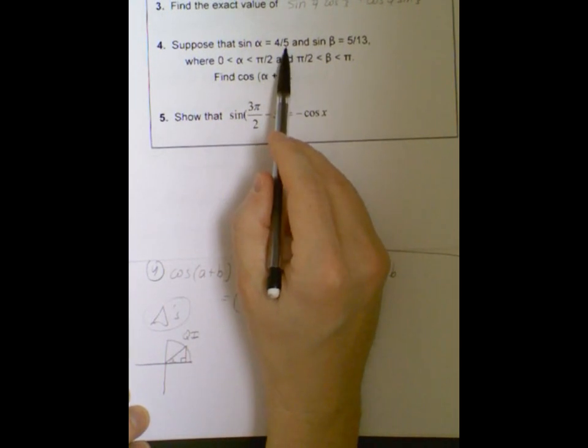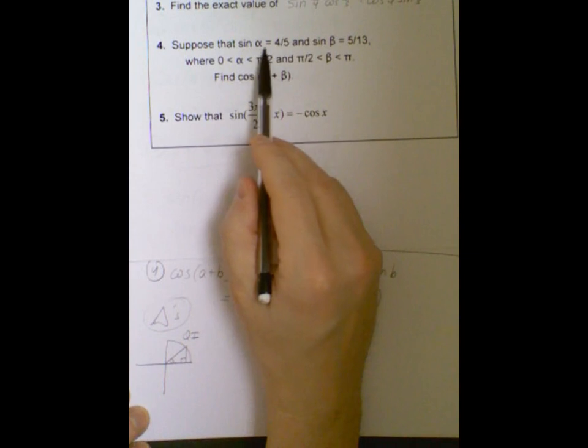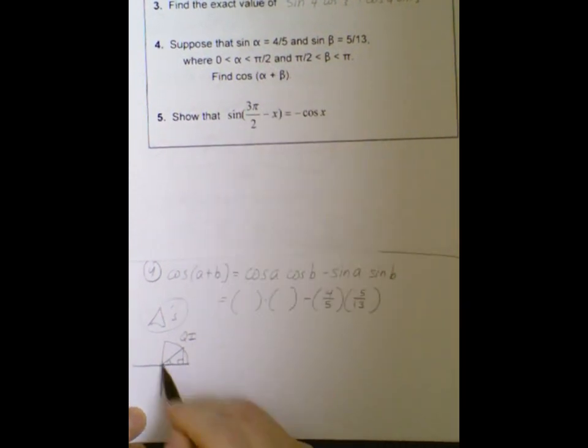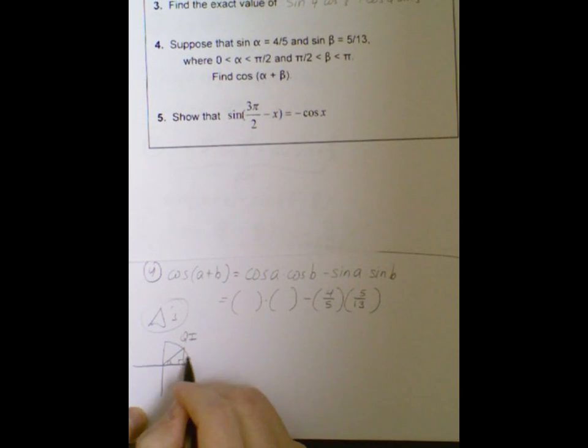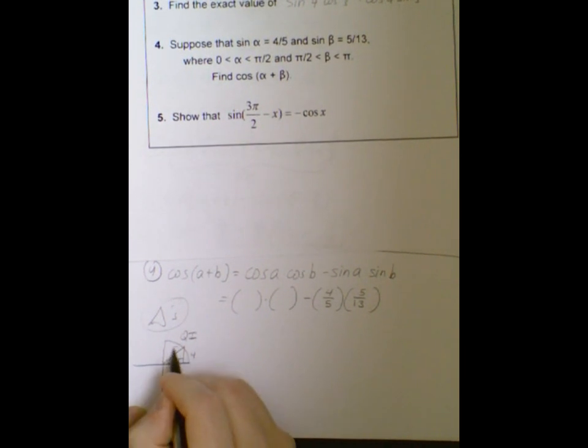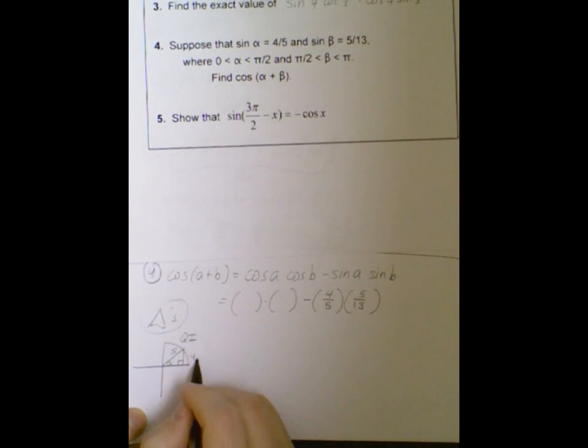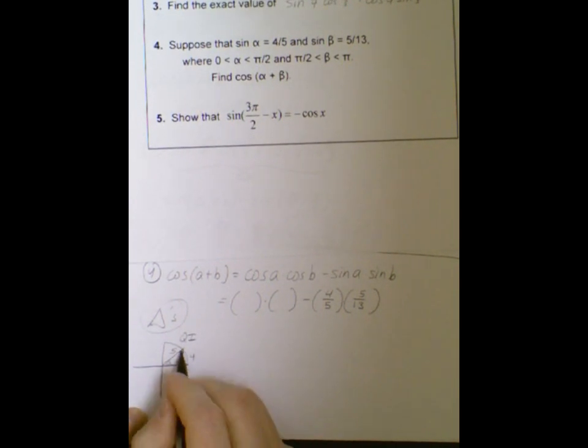Can we use that? If that's the sine, where does the 4 go and where does the 5 go? Sine is SOHCAHTOA, right? So that means the sine should be opposite over hypotenuse. So the opposite side is a 4 and the hypotenuse is a 5. Do you remember this kind of triangle? It's a 3, 4, 5. And it's positive because everything in this quadrant is positive.